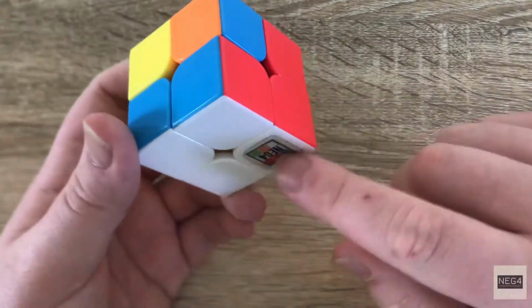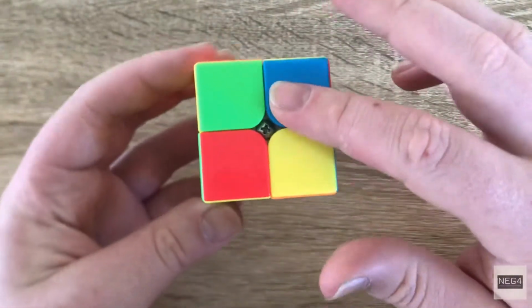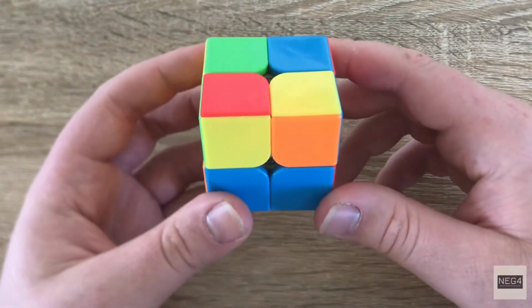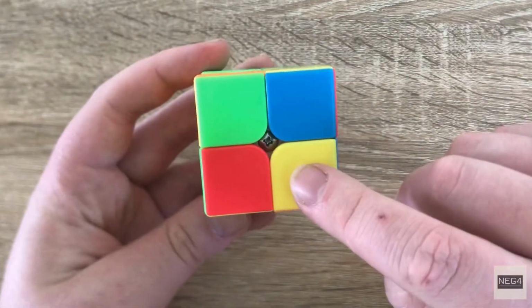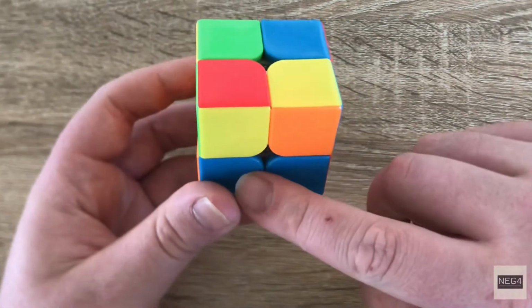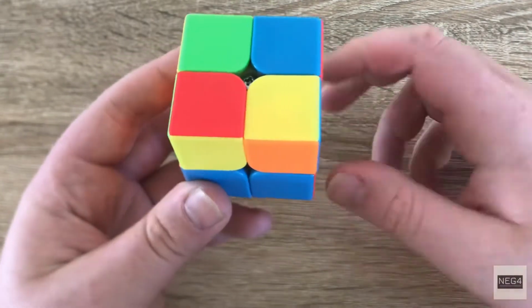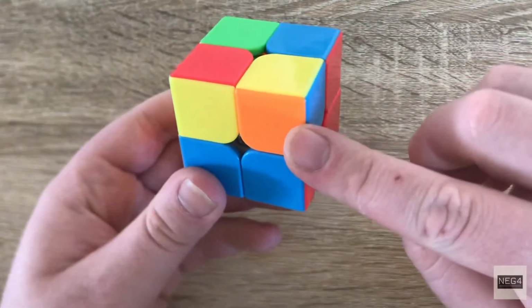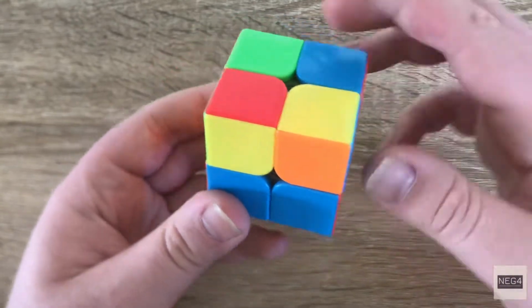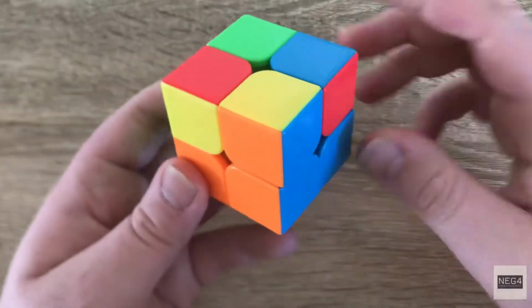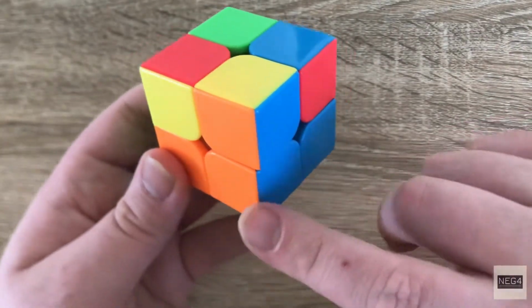Once we've solved the entire bottom layer, now we concentrate on the top. What we are looking for is one of these corners in the right spot in reference to the bottom layer, while the other three are not. The way we do this is by picking a corner, for example, blue, orange and yellow, and connecting it to the blue, orange and yellow side.